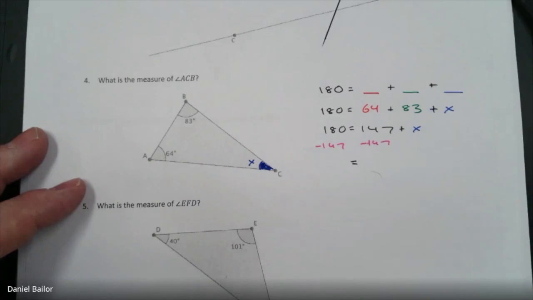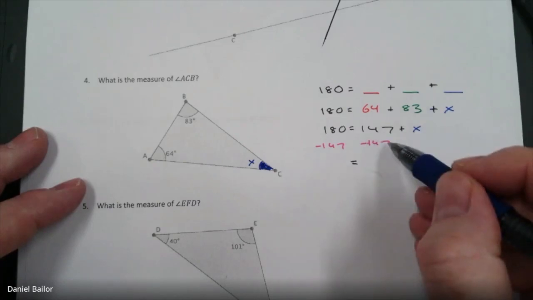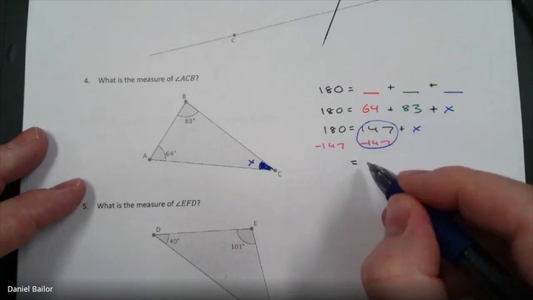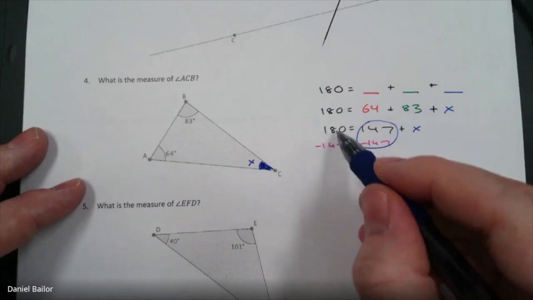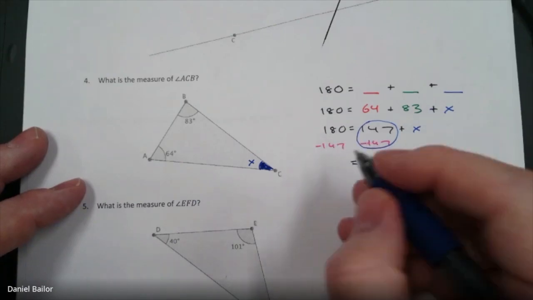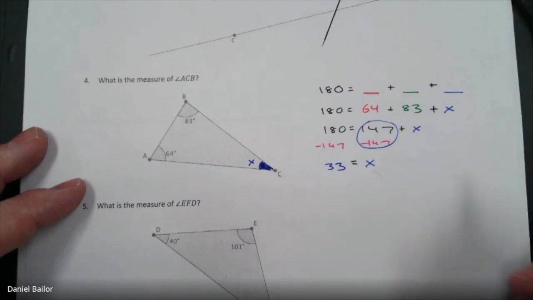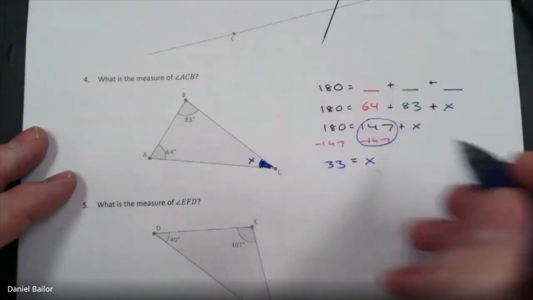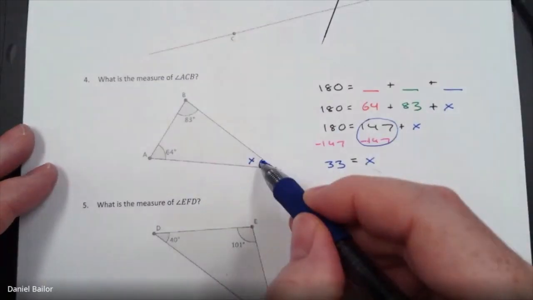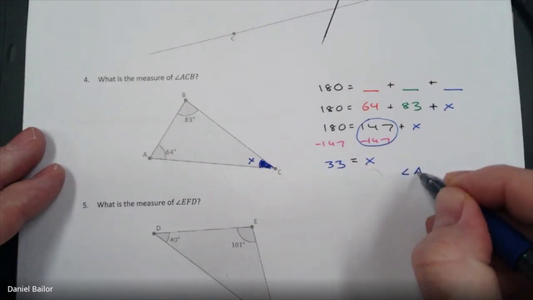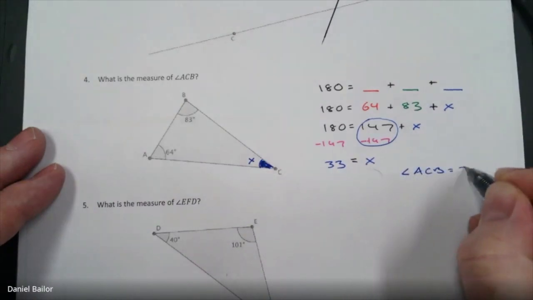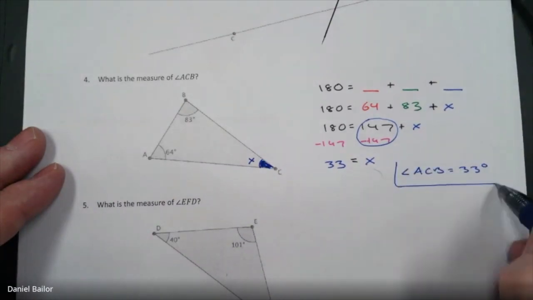Because 147 minus 147 makes 0, so x is by itself. 180 minus 147 is 33. So you know this angle right here, angle ACB, equals 33 degrees.